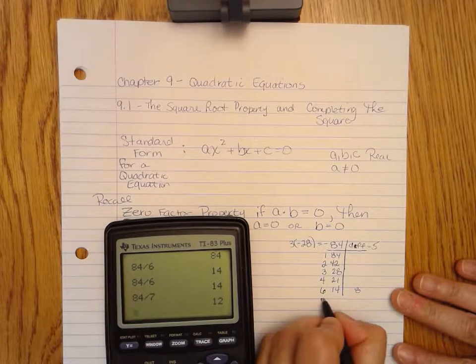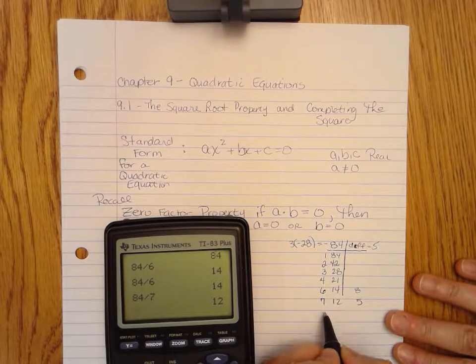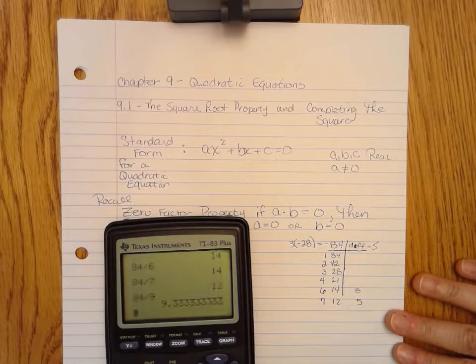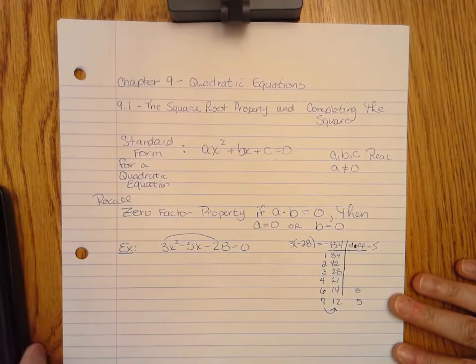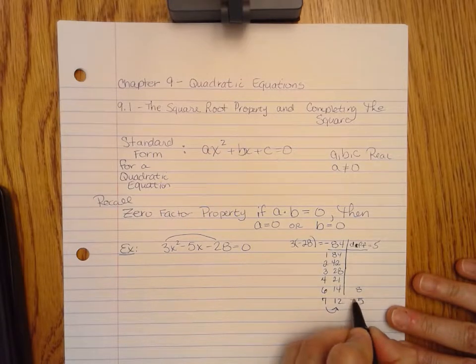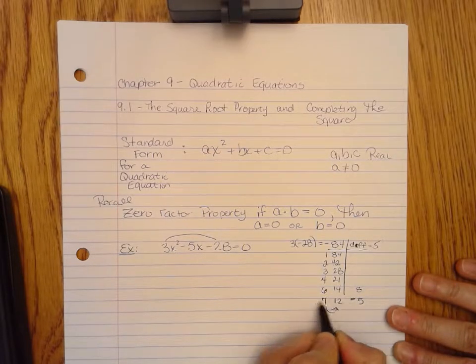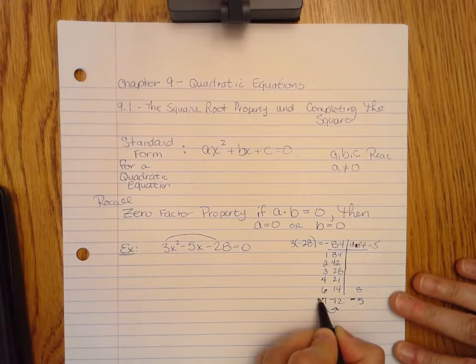So 7 and 12, there's my difference of 5. 8, no, 9, 84 divided by 9, nope. 10, 11, 12. Okay, that just happens to be the last one. So I want a negative 5. These have to be different signs, so this is going to be a negative 12 and a positive 7.